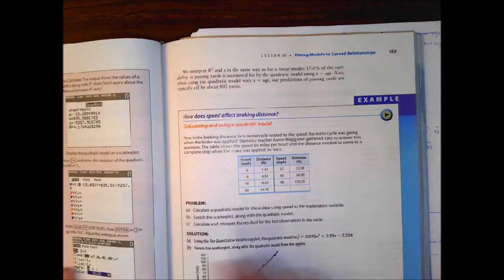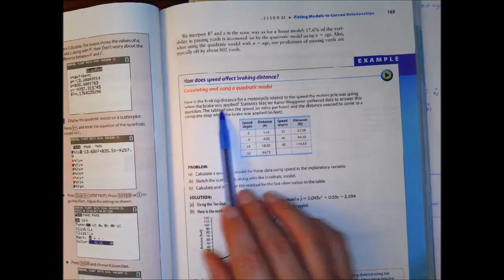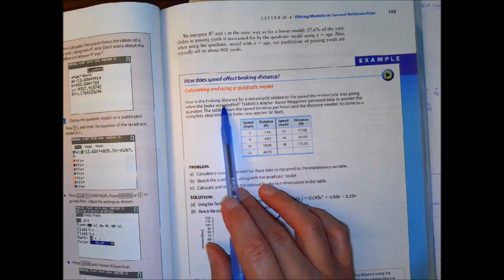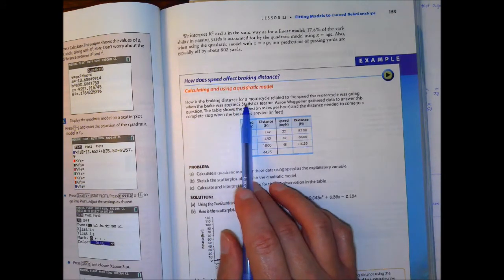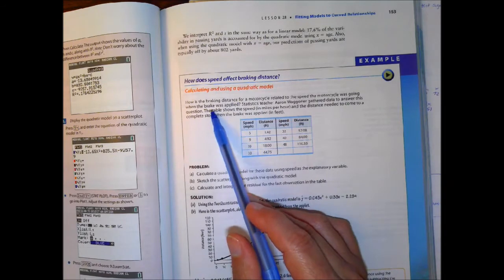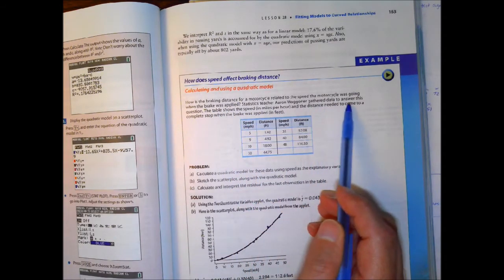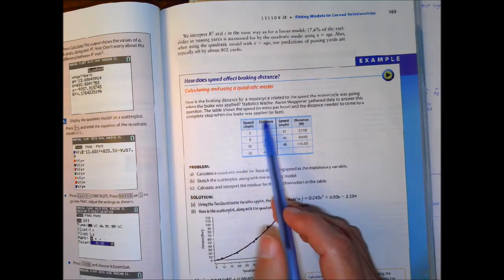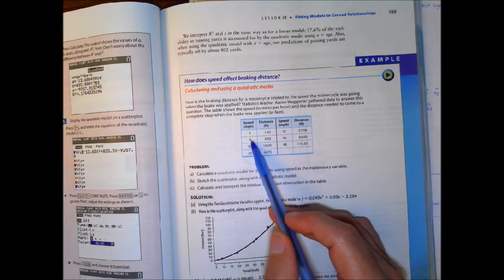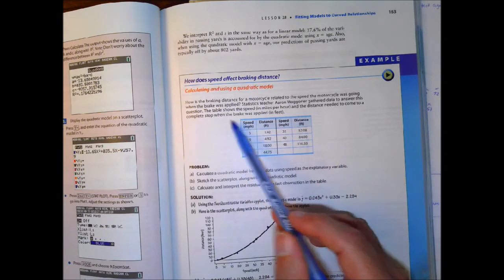Okay, so what we're going to do is go through an example here, and we're going to use Desmos to do it. So here's a problem. How is the braking distance for a motorcycle related to the speed the motorcycle was doing at the time? So gather some data to answer this question: how fast they were going in miles per hour, and the distance needed to come to a complete stop when they put the brakes on.